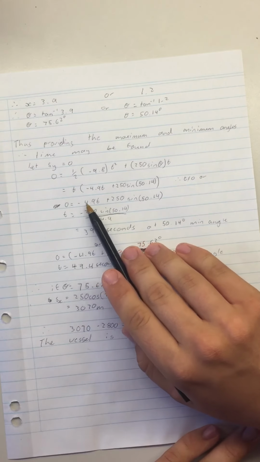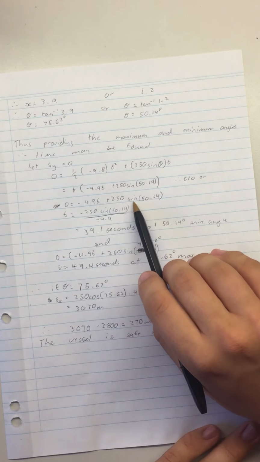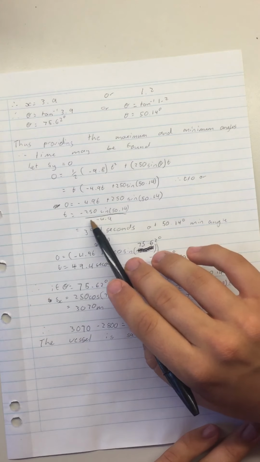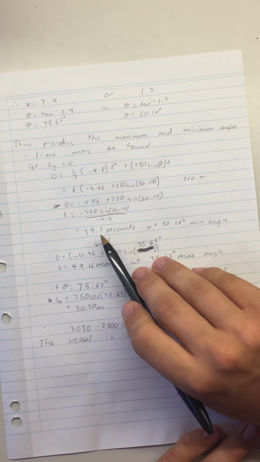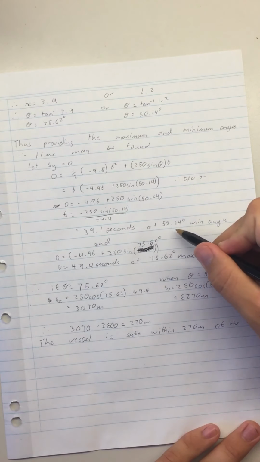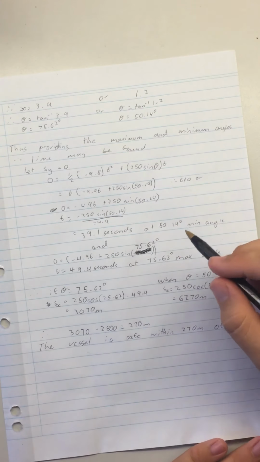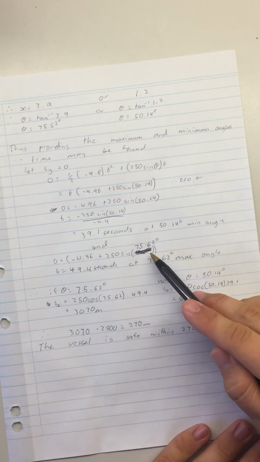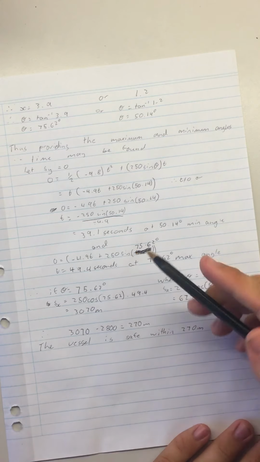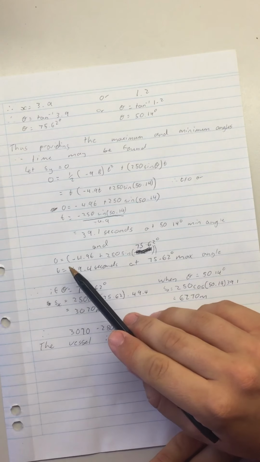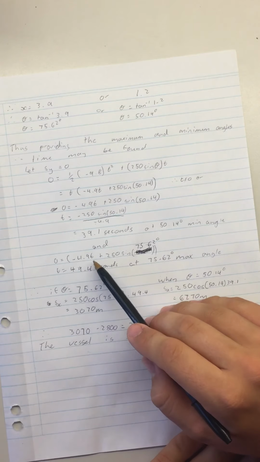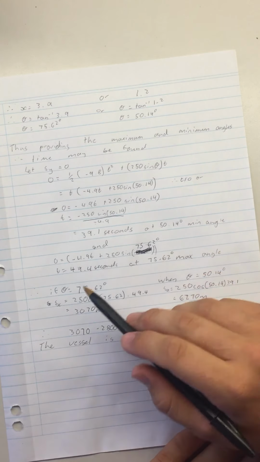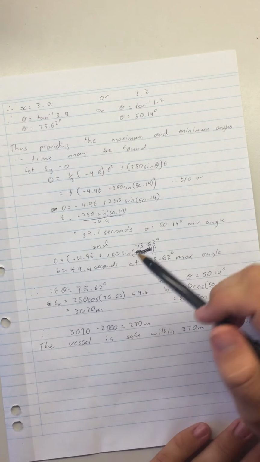So we'll go 0 is equal to minus 4.9t plus 250 sine 50.14, and we'll rearrange that again, and what we'll find is t is equal to 39.1 seconds at 50.14 degrees. So it takes 39.1 seconds for the projectile to hit the ground again. Now we're going to do that again for 75.62 degrees to find our maximum angle. So 0 is equal to minus 4.9t plus 250 sine 75.62 degrees. And we'll find that t is equal to 49.4 seconds.